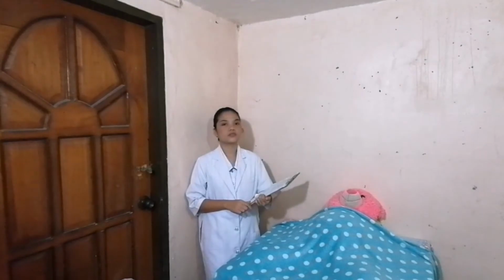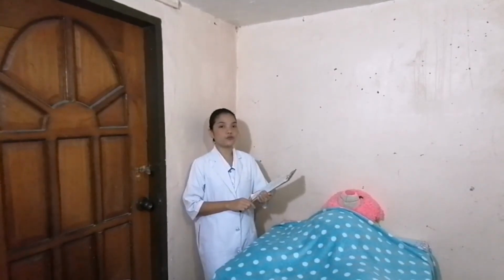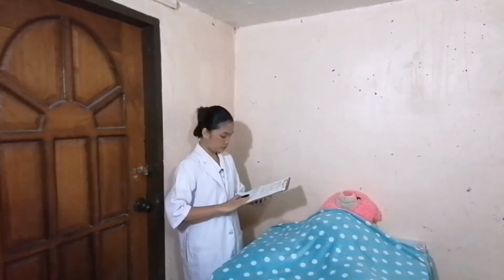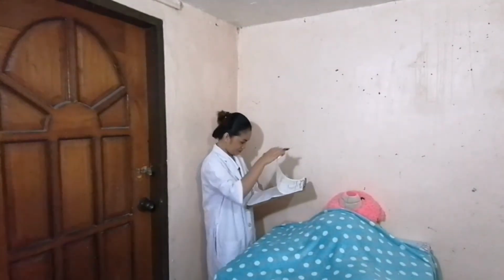And so the first procedure is to review the client's health record and check the client's chart for physician's order. Second is to identify the client and establish rapport. Third is to assess the need of the client for catheterization. And fourth is to explain the procedure to the client.